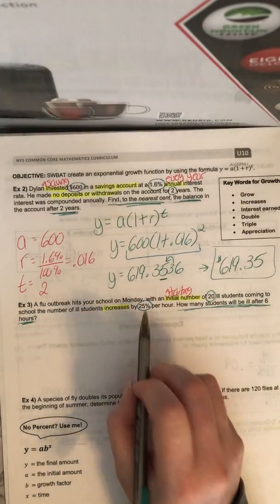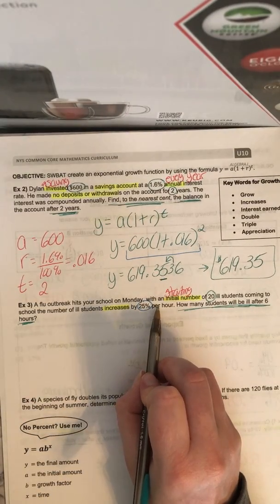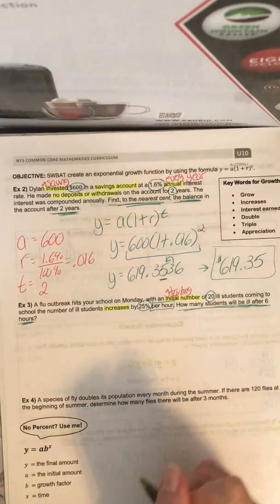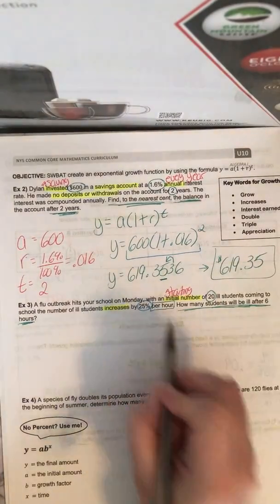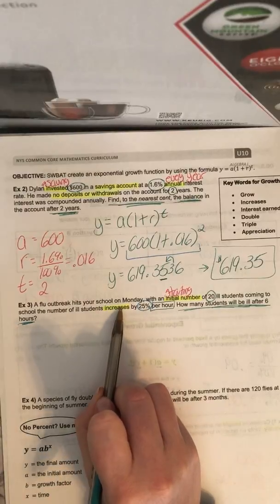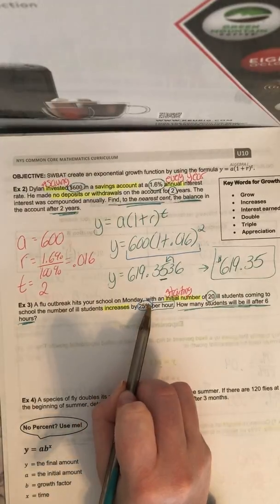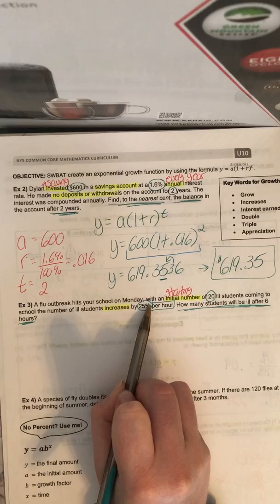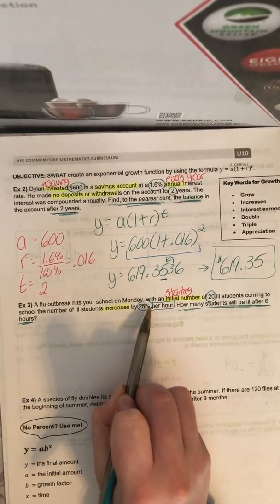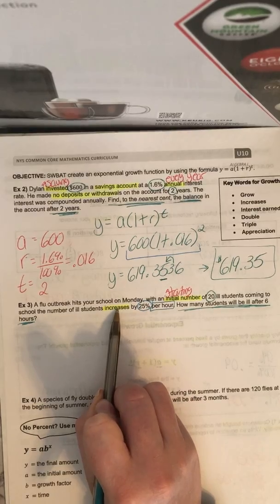All right. I know that usually when we see the word per, we want to box that or highlight that in some way, because per tells me to multiply. So I might as well box it for now just to keep us in that habit. Again, I see increases with a percent. So I know that this would be exponential growth. I'm exponentially percent growing, increasing.